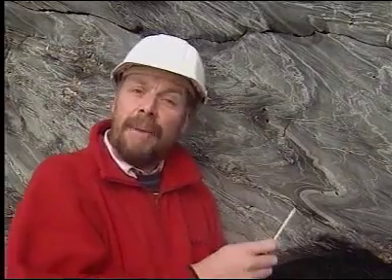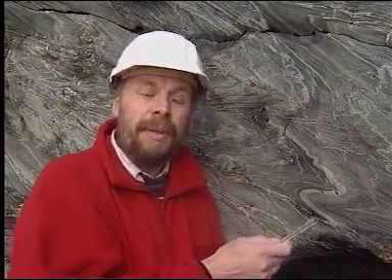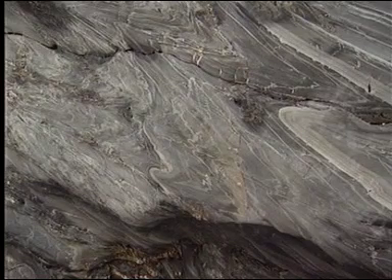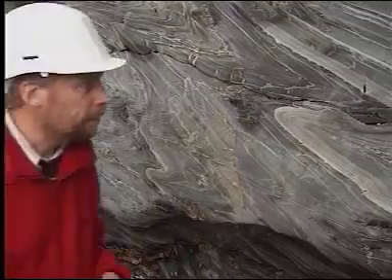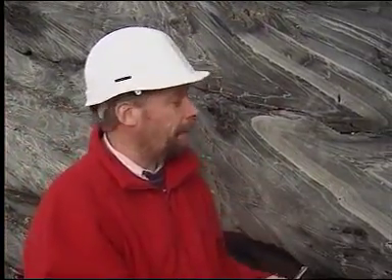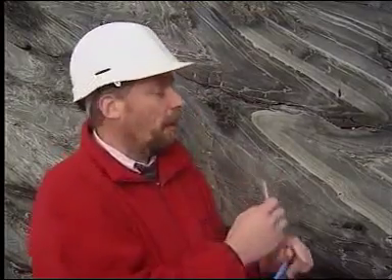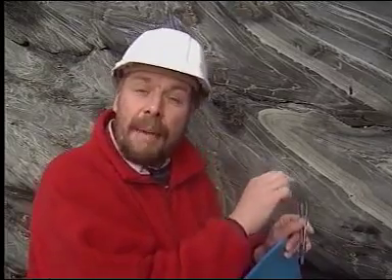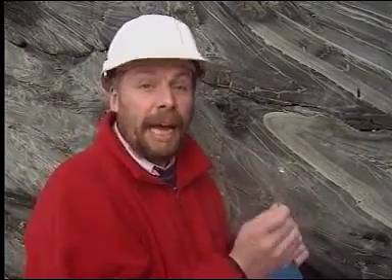Now, we call this shape a parallel fold. And over there, there's a similar fold. Now this fold here, it's actually the one we were measuring the shortening around earlier. This is a good similar fold. Now, similar folds don't maintain their bed thickness all the way around, and I can show that.